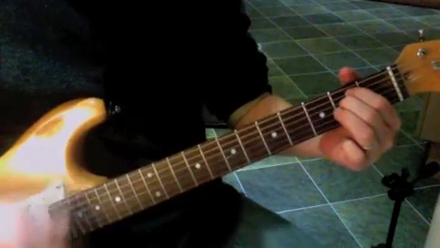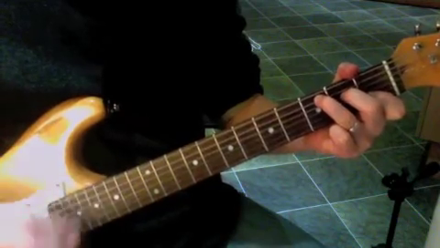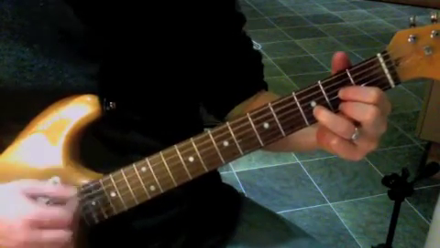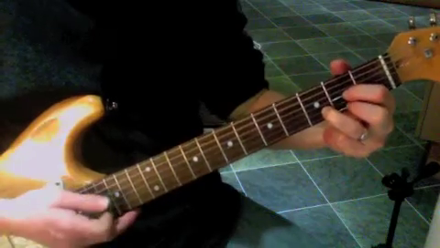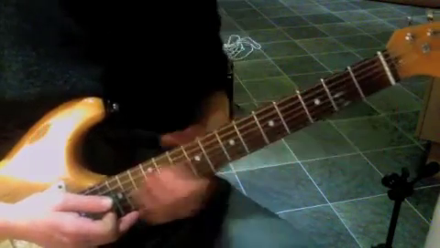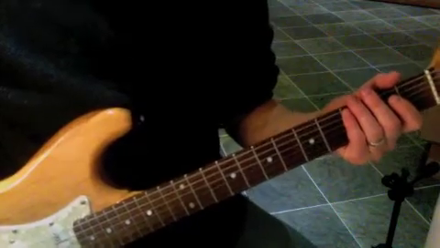So it's E minor, C, D, G, then D. Nice and simple. Now if you want to play the slightly more advanced version, then it's written out in guitar tab at the top of the sheet music there in front of you.